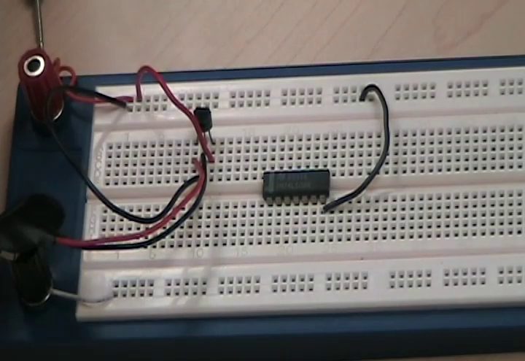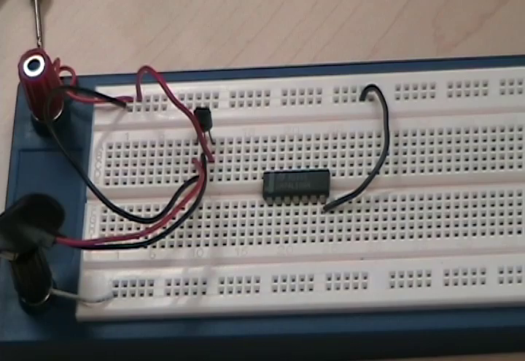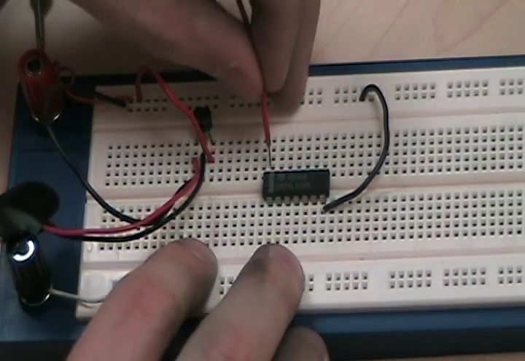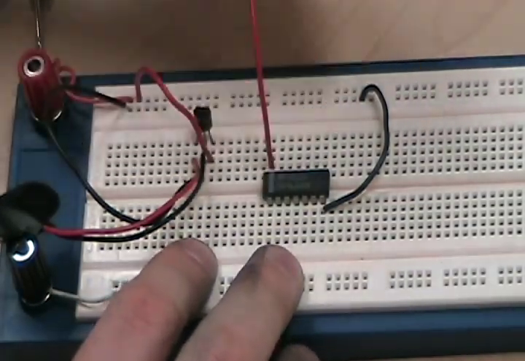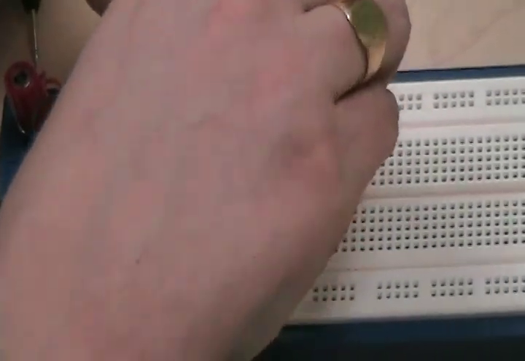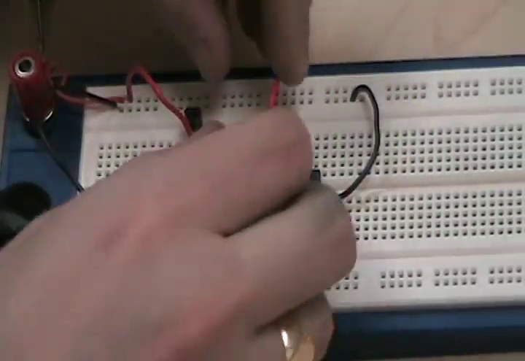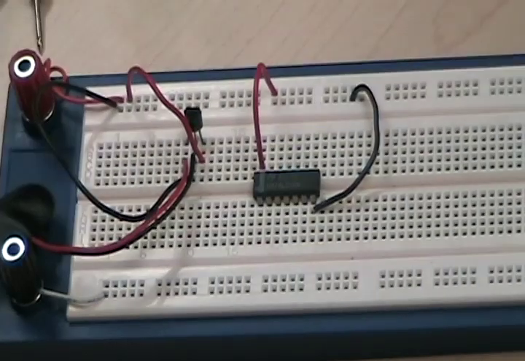Step 2 is to connect power to it. Now keep in mind we are not plugging in our battery just yet. Normally I'd be using much shorter wires, but I'm just using what's available. So that will go to our top rail, our power rail. There we go. It's now officially connected to our 5-volt line.